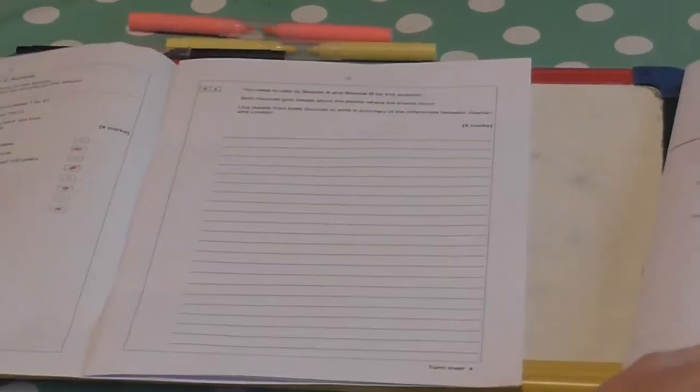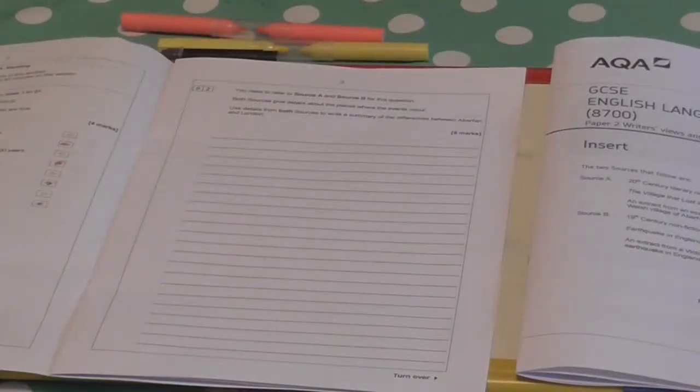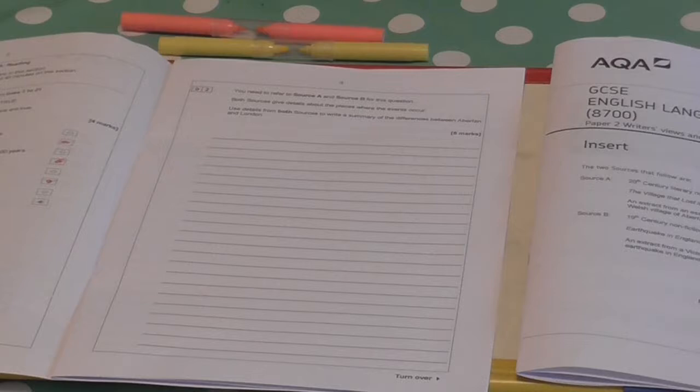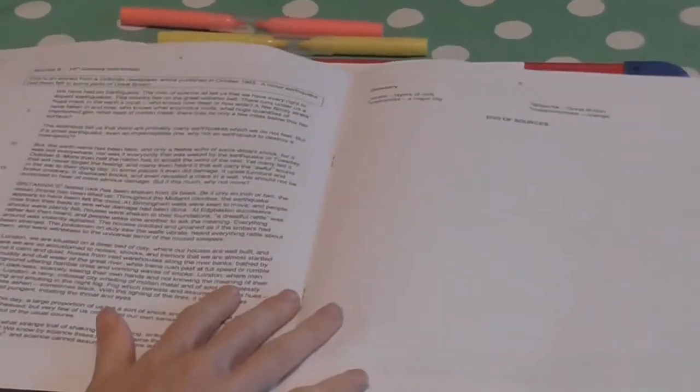Quite quickly then, move on to question 2. So question 2 is a comparison question, which is quite similar to question 4, but the main difference about this question is that it's only worth 8 marks. So it asks you to refer to source A and source B for this question. Therefore, you then need to read source B as well.